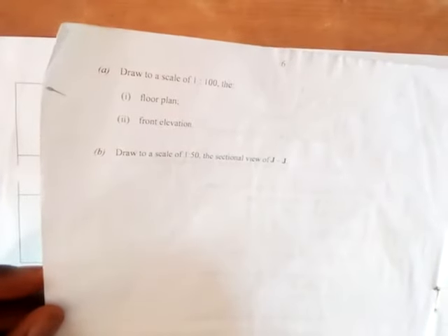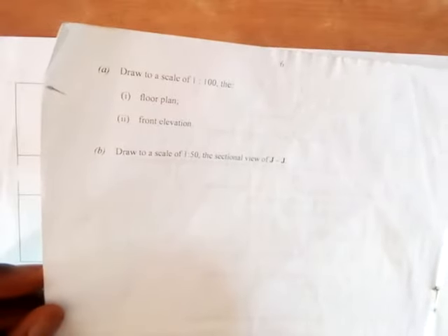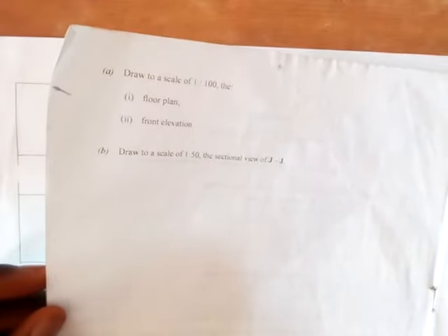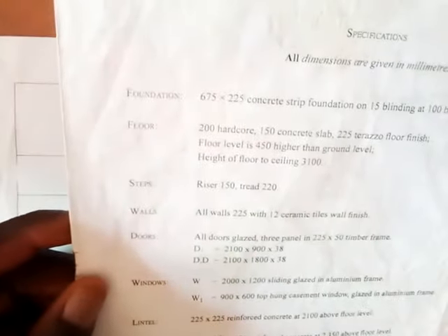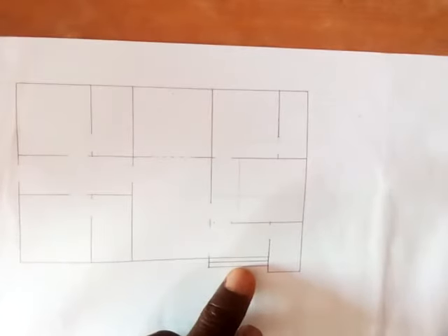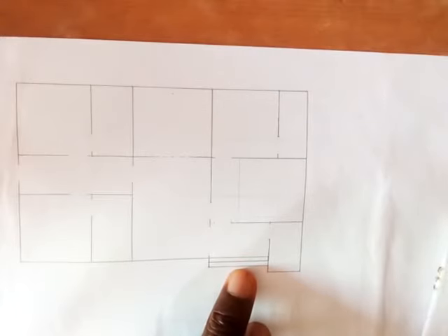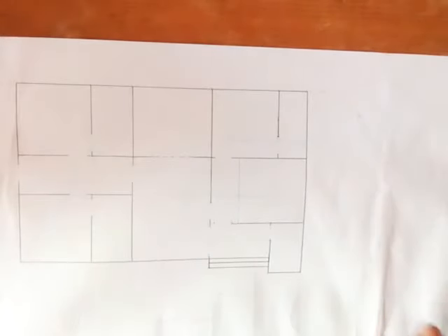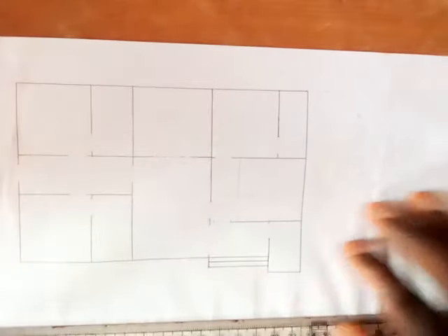The scale that we are to use for the construction of the plan is 1:100. It means that every dimension we are given in the specifications for the plan, we have to divide each one of them by 100. That's why I said the tread is 220 and I divided it by 100 and got 2.2. I've used that to construct the plan of the steps here. Now let's go for the construction of the plan to make it a complete solid plan.